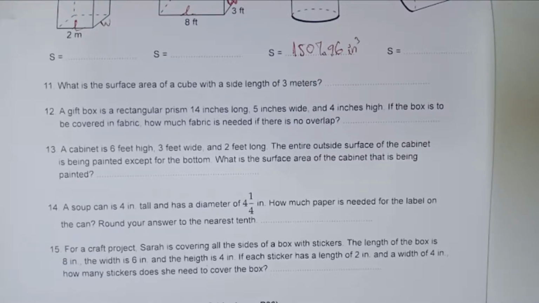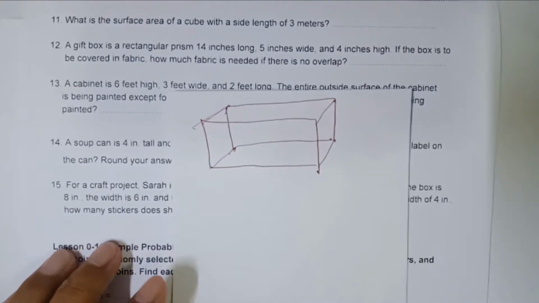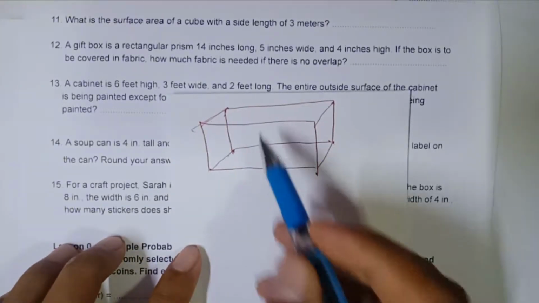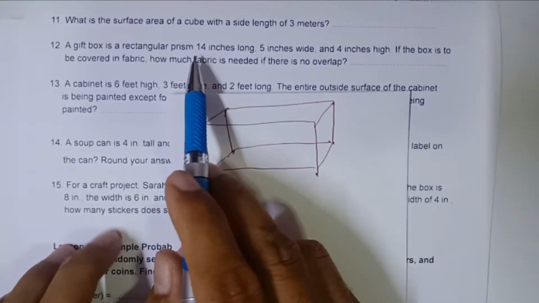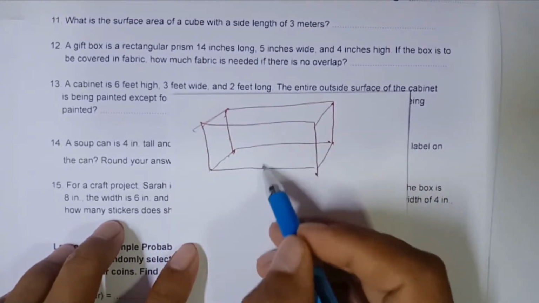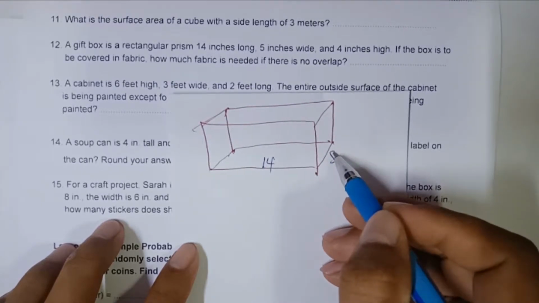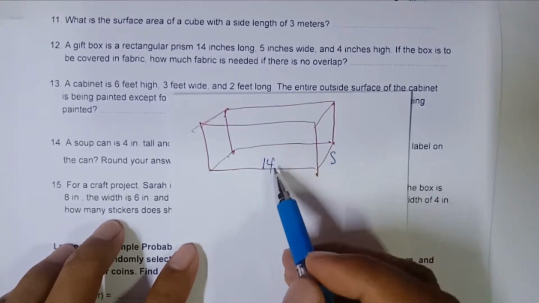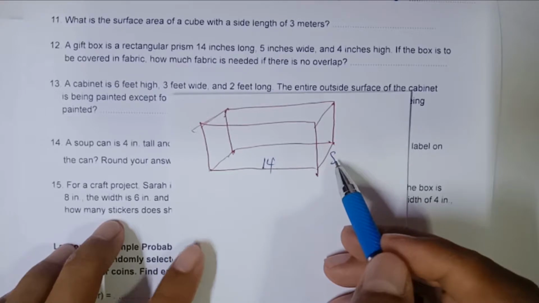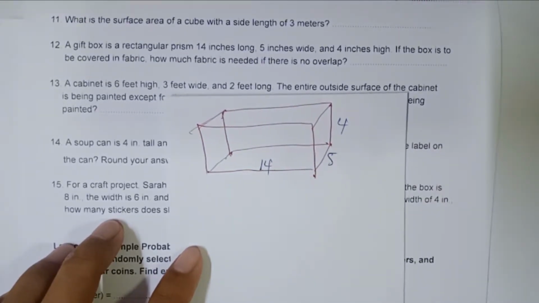If you're going to draw this one out, this is a rectangular prism, and by looking at the problem, they give 14 inches, 5 inches, and the height is 4 inches. So now you know all.